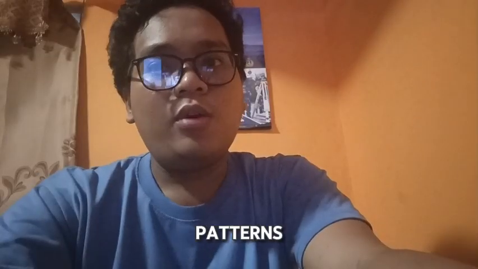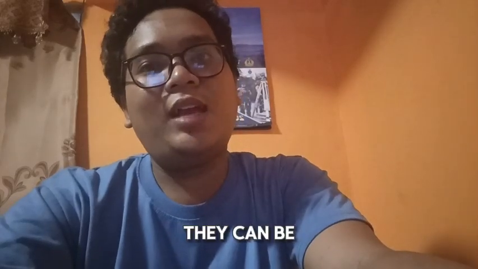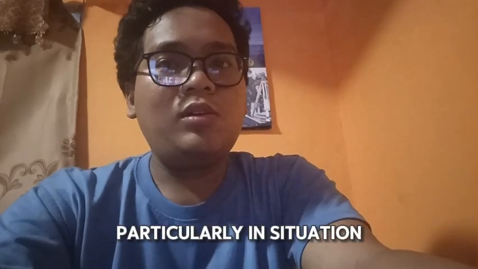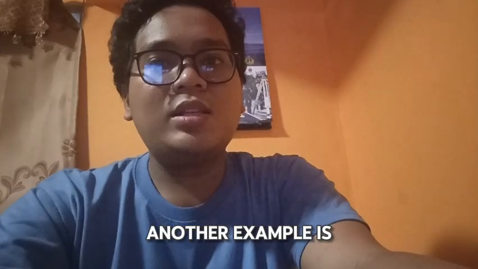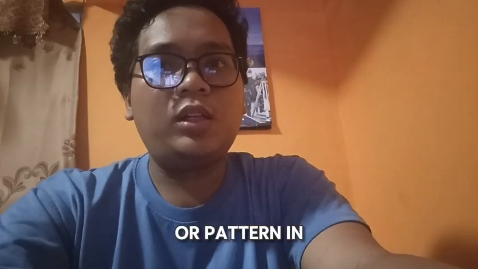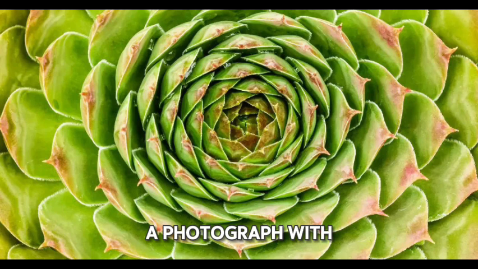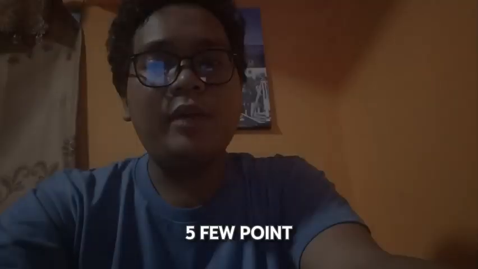Fourth, symmetry and patterns. We are surrounded by symmetry and patterns, both natural and man-made. They can make for a very eye-catching composition, particularly in situations when they are not expected. Another approach is to use them and break the symmetry or pattern in some way, introducing tension and a focal point to the scene. For example, a photograph with the same parallel repeating patterns is aesthetically pleasing to the viewer, such as parallel leaf petals.